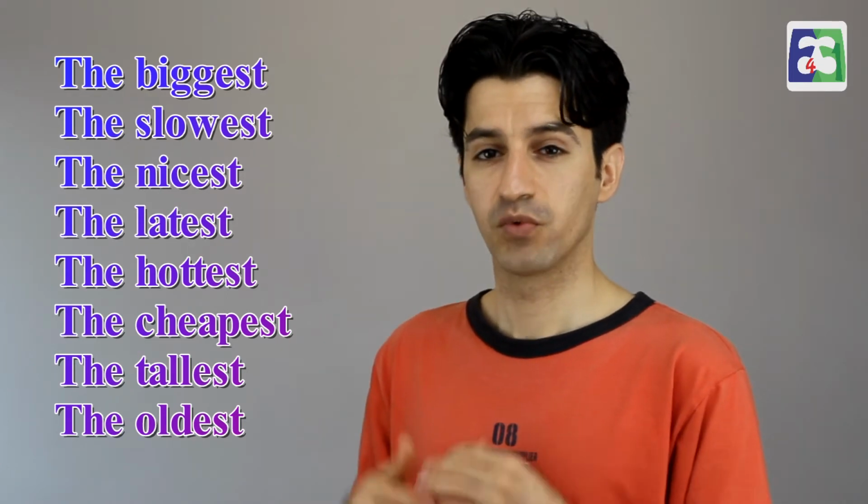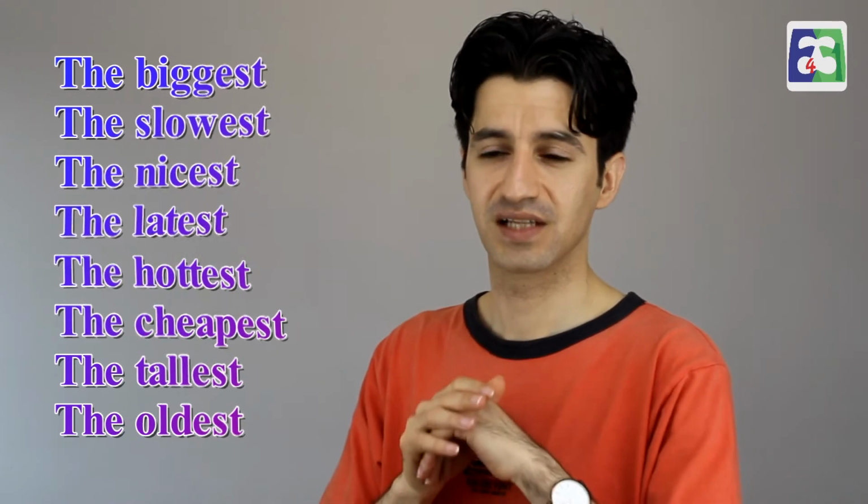So in this case, we are comparing one thing and saying that this has got the quality more than the rest. For example, when we say tallest, I've got some students, they're all tall, but let's say Alex is the tallest. I have many students.